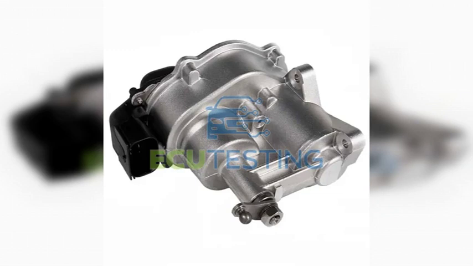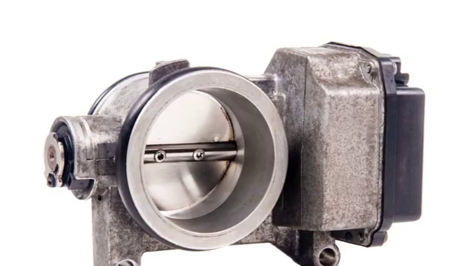Some common causes of the P2119 code include a faulty throttle position sensor, a dirty or clogged throttle body, a vacuum leak, a problem with the throttle actuator motor. The mechanic will use a variety of diagnostic tools to check for these problems. These tools may include a scan tool, a multimeter, and a vacuum gauge.